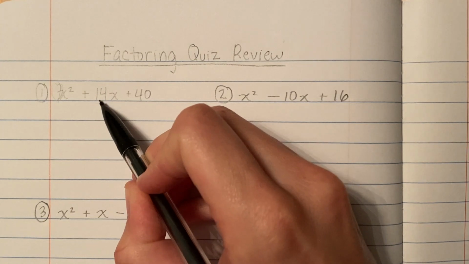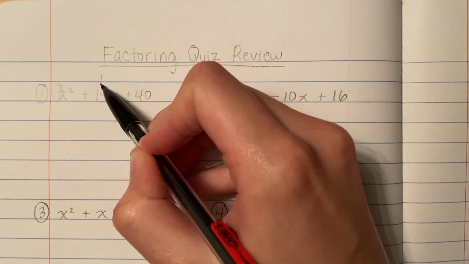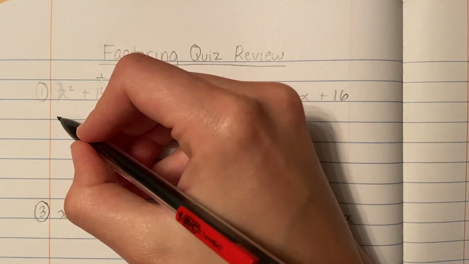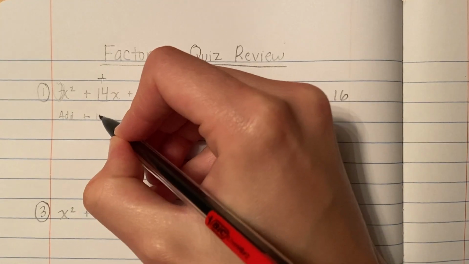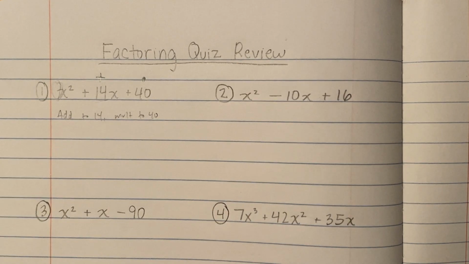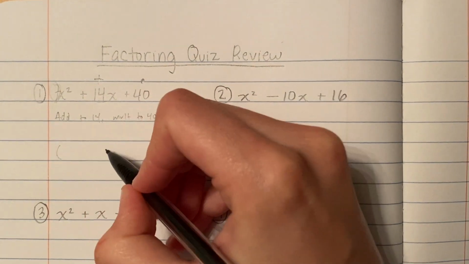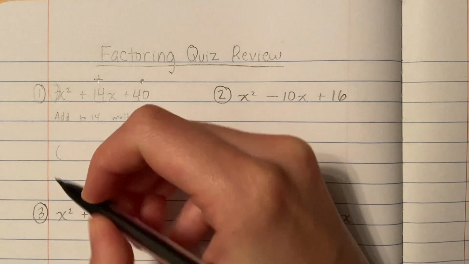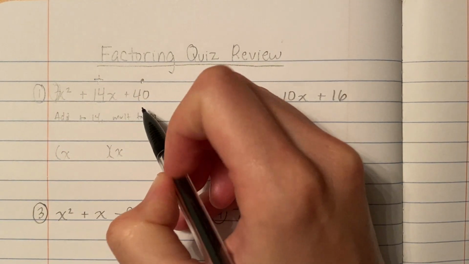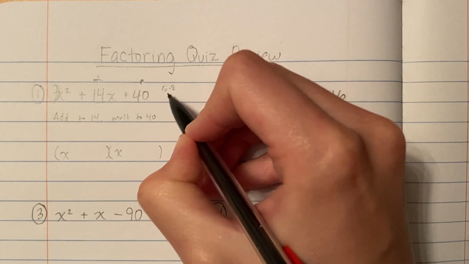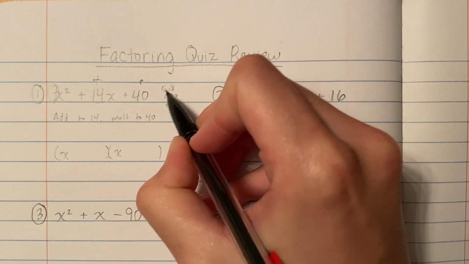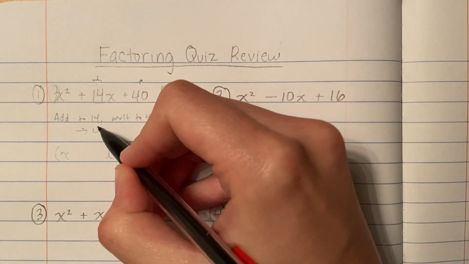And that strategy is that if I can think of 2 numbers that add to this second number and multiply to this last number, okay, so in this case I need 2 numbers that add to 14 and multiply to 40. I can actually just plug them into this little setup here, right? So in this case, I'm thinking, okay, 2 numbers that multiply to 40, like 5 times 8 is 40, 4 times 10 is 40, 2 times 20 is 40, right? I'm looking for a pair that adds to 14, which is right here. So my 2 numbers are 4 and 10.